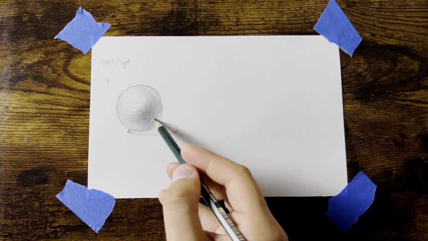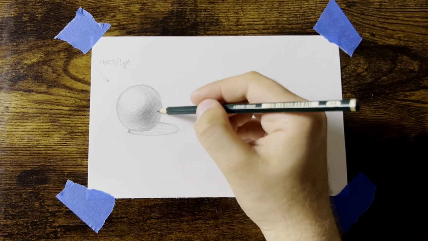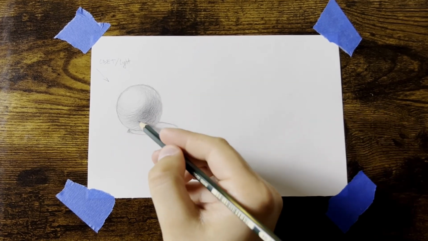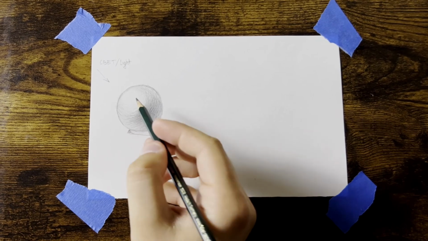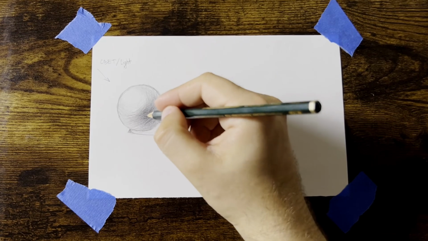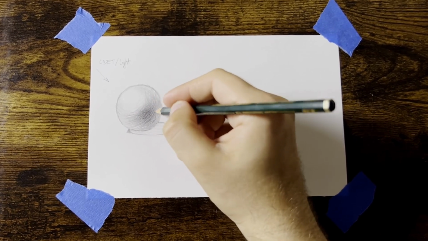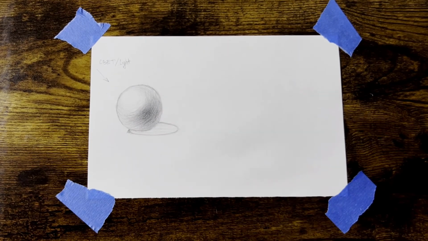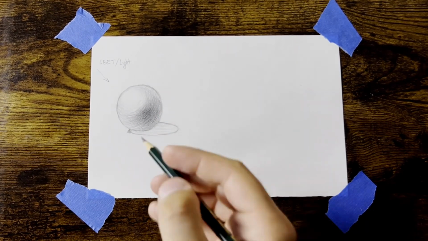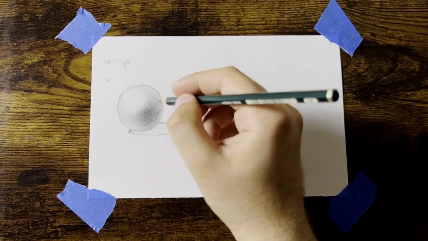But we will try to bring our drawing as close to a photograph as possible. That's why, to achieve smoother transitions, we will blend some areas so the transition between light and shadow is as soft as possible.